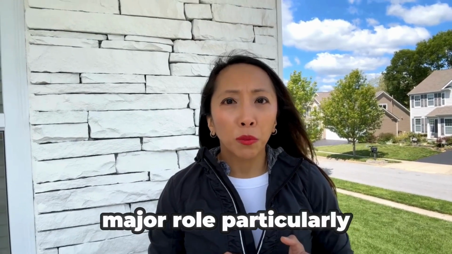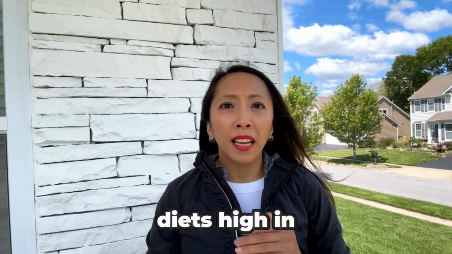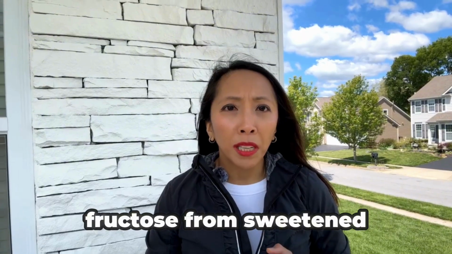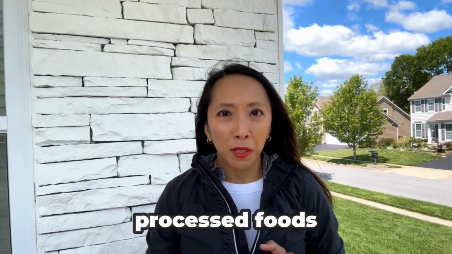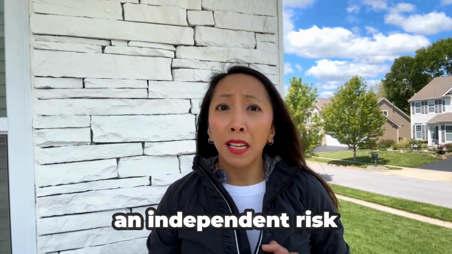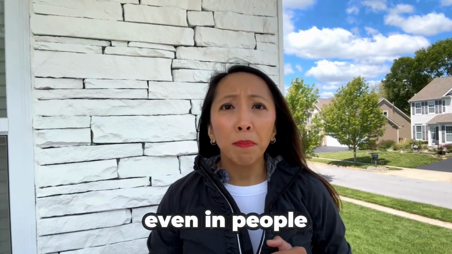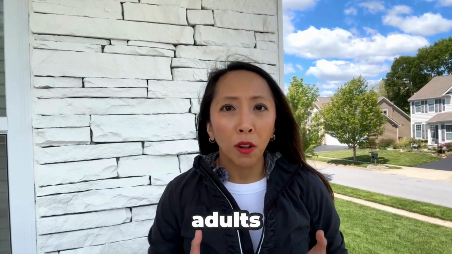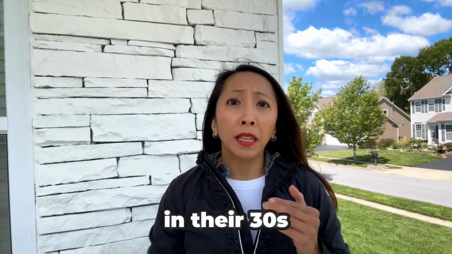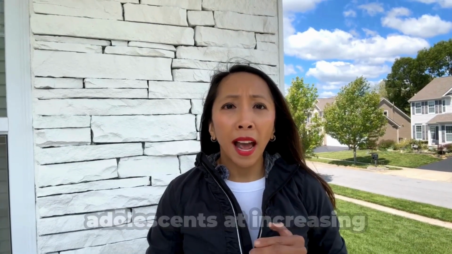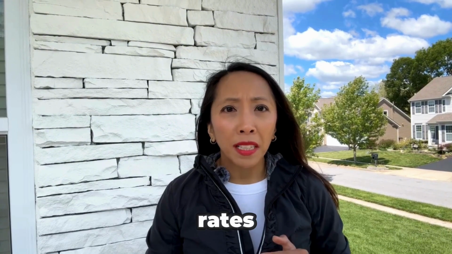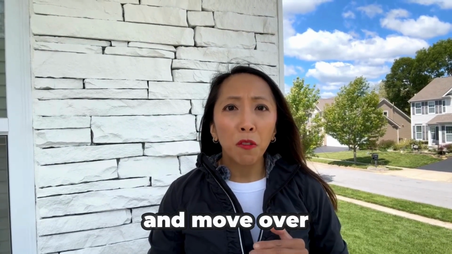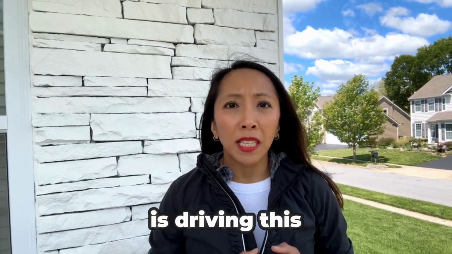Diet plays a major role, particularly diets high in added sugars, fructose from sweetened beverages, and ultra-processed foods. Sedentary lifestyle is an independent risk factor, even in people who aren't overweight. Here's what's especially important. MASLD is no longer just a condition of middle-aged or older adults. We are seeing it in people in their 30s and 40s, and even in adolescents at increasing rates. The shift in how we eat and move over the past 30 years is driving this.